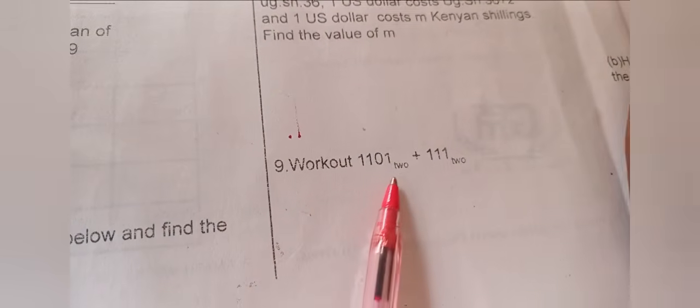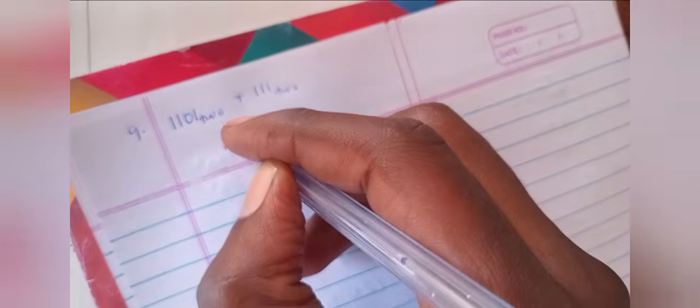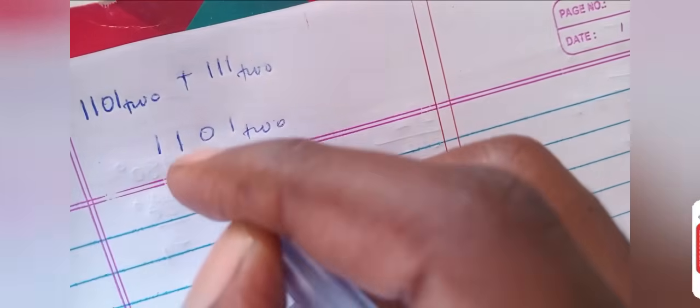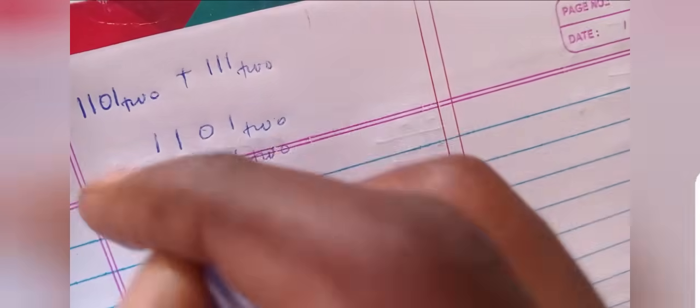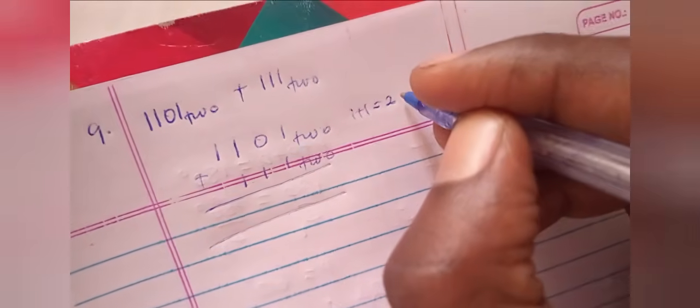Number 9 reads, work out 1101 base 2 plus 111 base 2. We shall just arrange vertically. That's 1101 base 2, then 111 base 2. We are adding. 1 plus 1 gives you 2, but we cannot write 2 in the binary system.